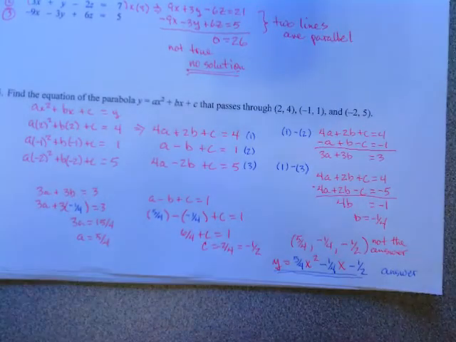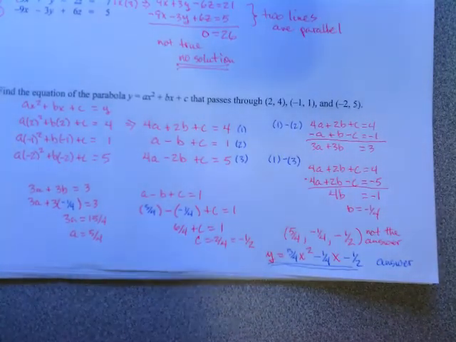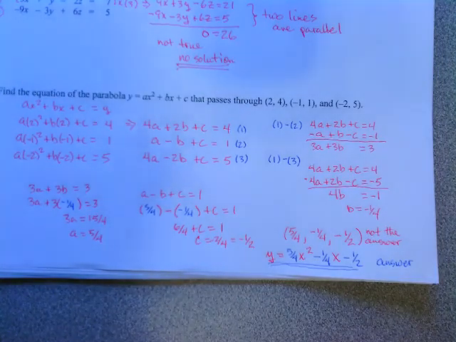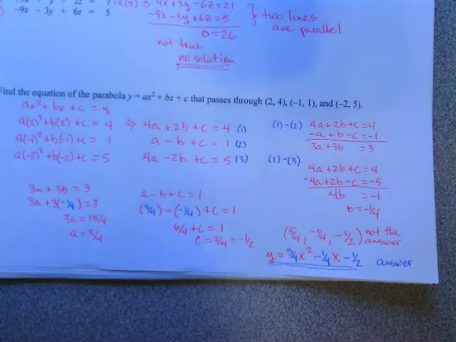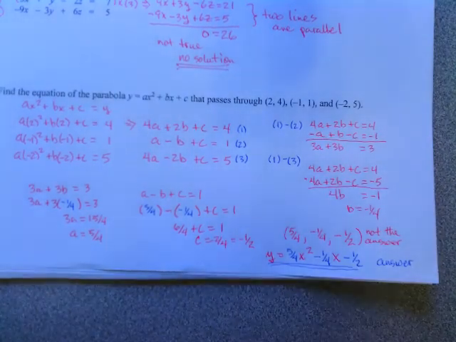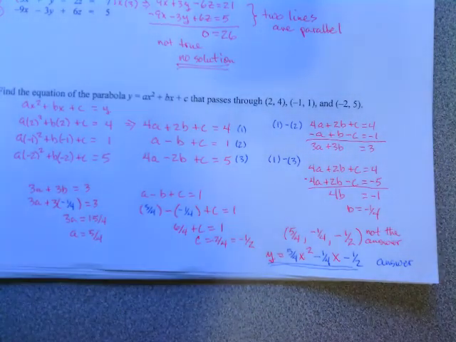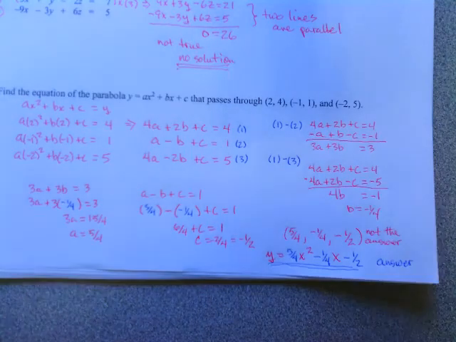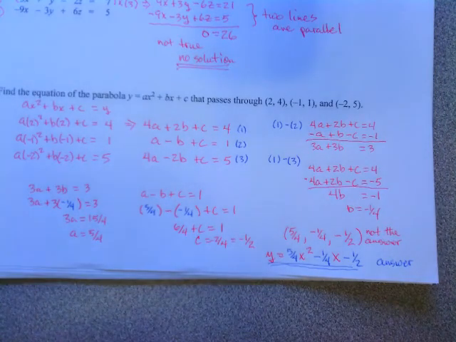It's always important when you're solving algebraic equations to recognize that in some cases they represent other things, and so that your answer has to actually go and answer the question, not simply, oh, I solved the problem and therefore I'm done. And so the actual answer is y equals 5/4 x squared subtract 1/4 x subtract 1/2. And there you have section 5.1.